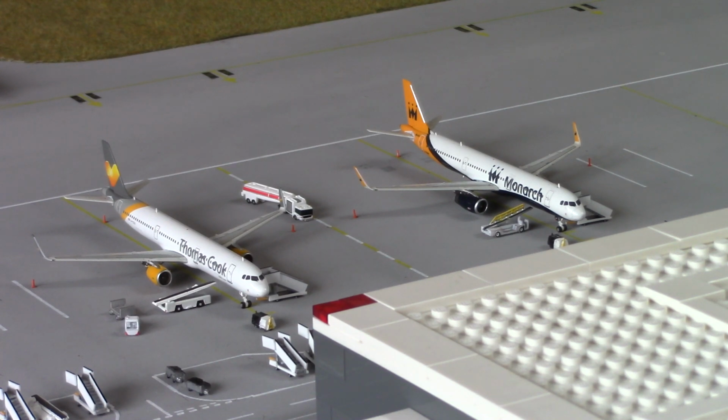But we're just going to go into this update pretty much like we did the last one. Hopefully you have enjoyed this little series based on Monarch and Thomas Cook, sadly airlines that are no longer with us as such. So yeah, we'll just get on with the update.